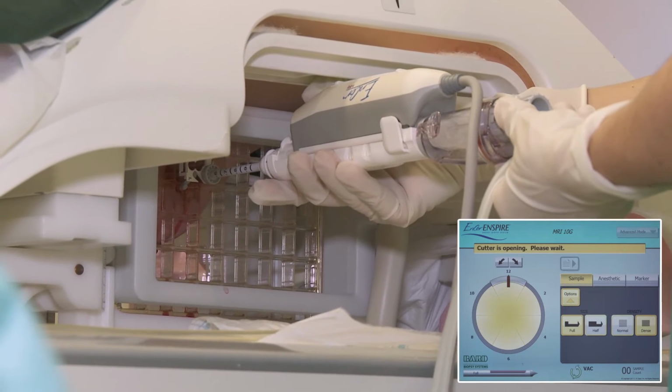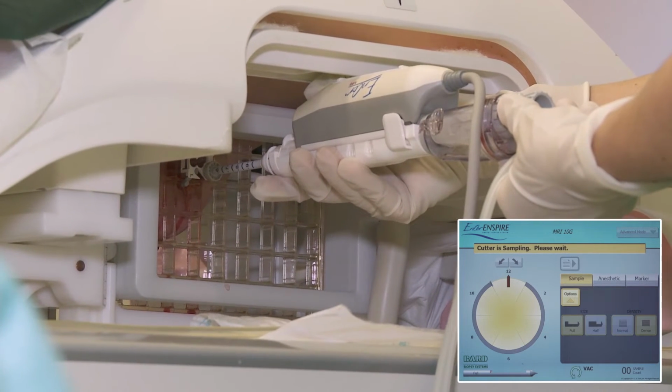Sampling is started and full pattern completed in a few seconds.